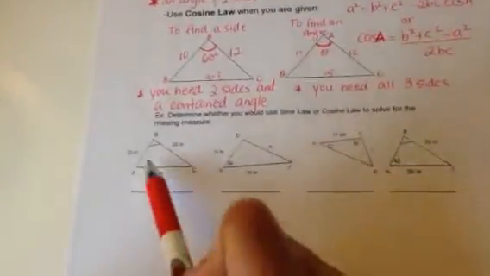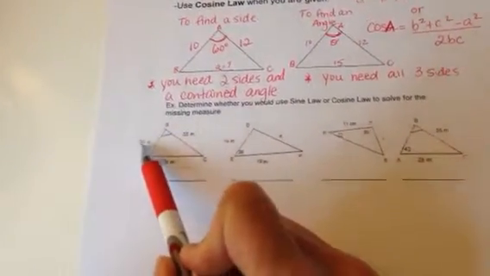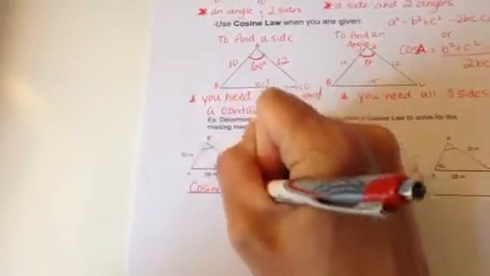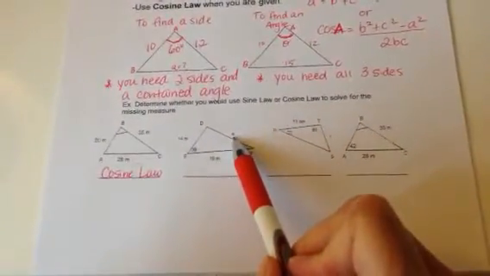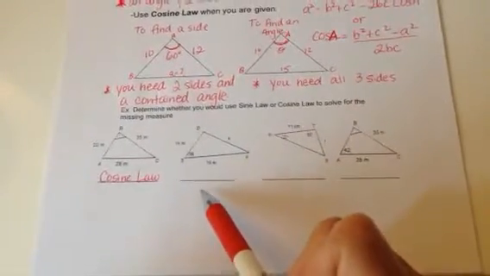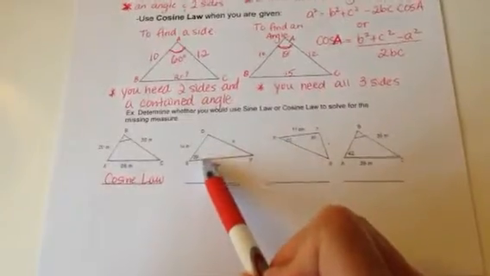So in the examples here, I have 4 examples. Here we're looking for angle B and we have all three sides. Well, that's just what we did here, so we'd be using the cosine law. Here we're looking for side E, and we have two sides and an angle.